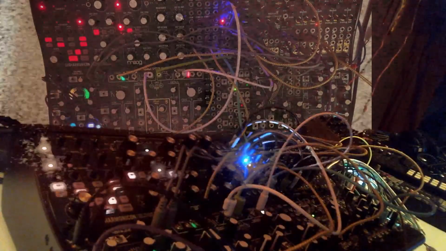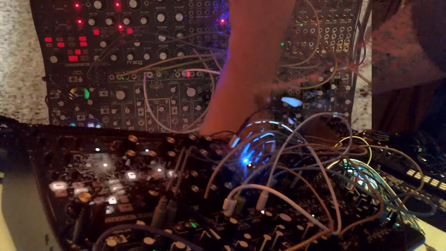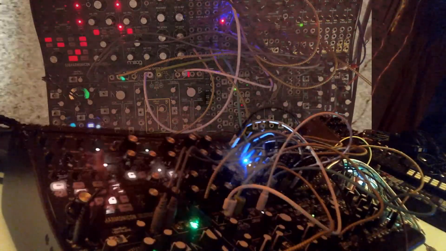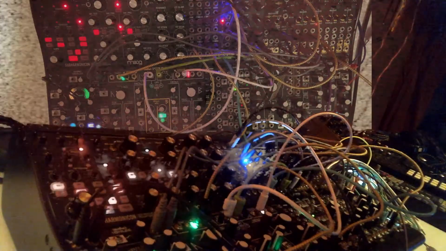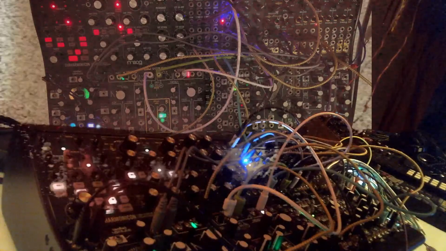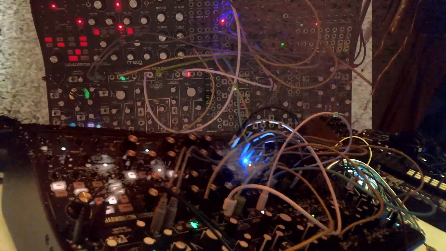I'm gonna start recording, and we're just gonna start recording all of this cacophony into morphogene. First I'll remove that modulation. Let that record for a little bit and see where we're at.